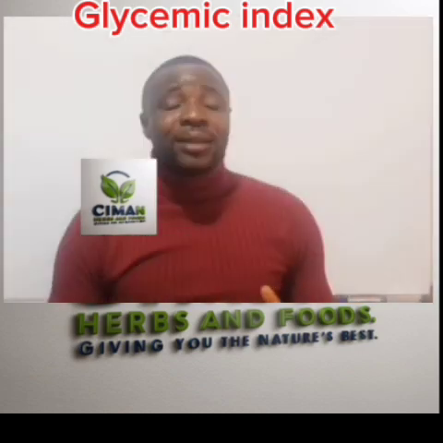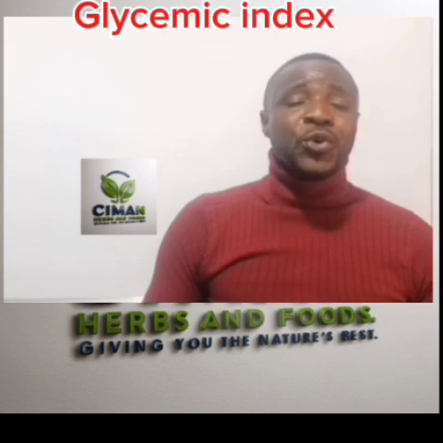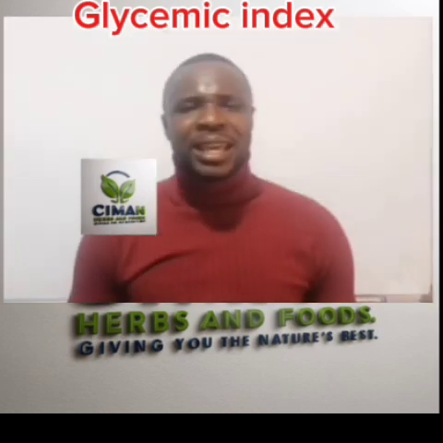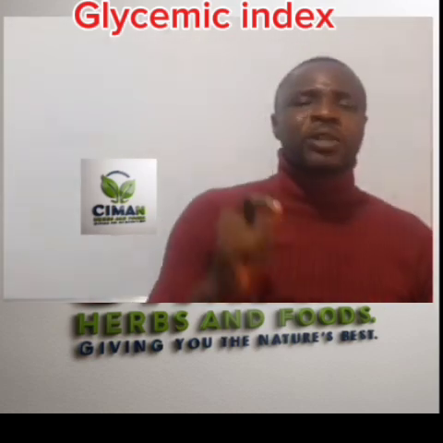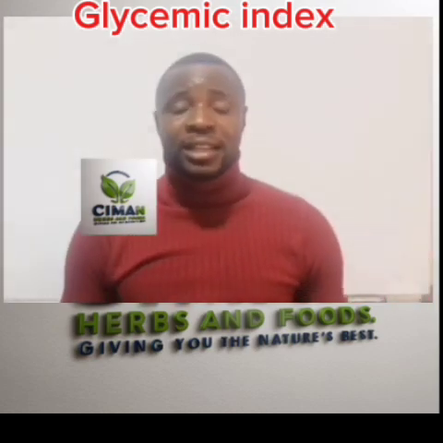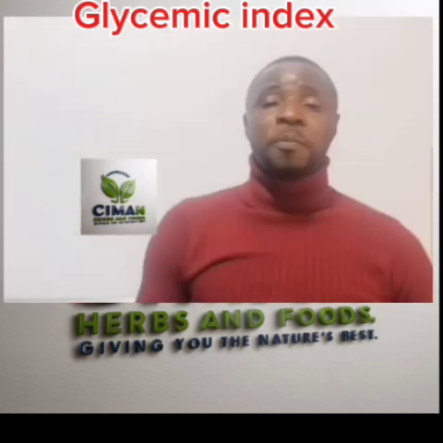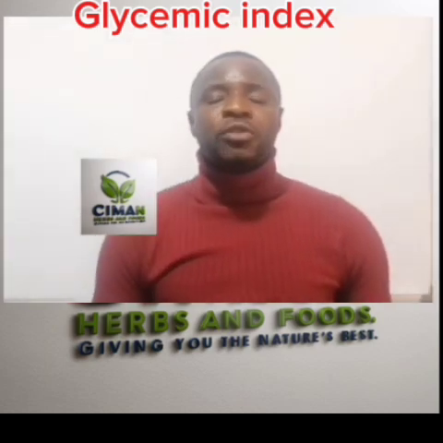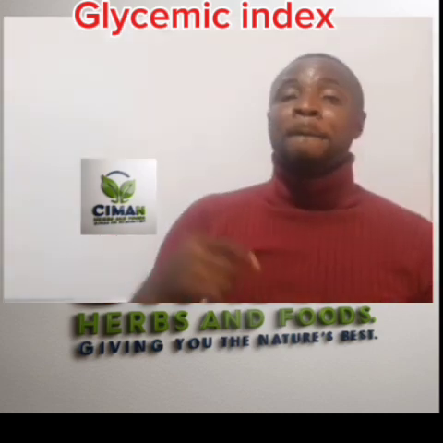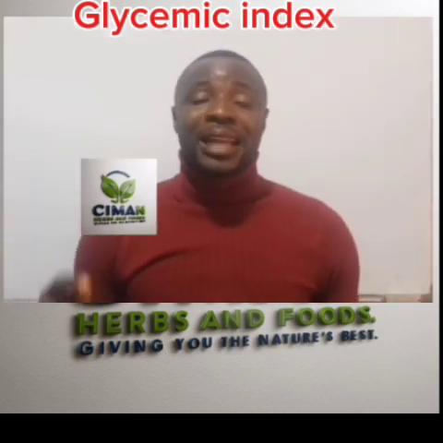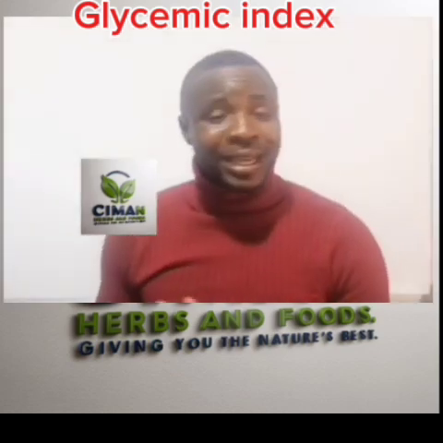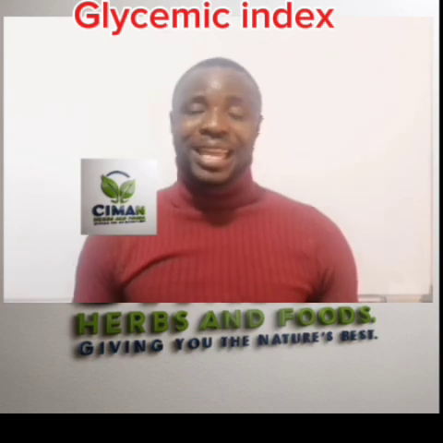And what are the factors that affect glycemic index of food? Number one, fiber content. Food with high fiber content is generally low in glycemic index. Number two, processing. Processed food has a higher glycemic index unlike unprocessed food. Number three, ripeness. Fruits that are more ripened have a higher glycemic index. For instance, your plantain. Unripe plantain and ripe plantain do not have the same glycemic index.